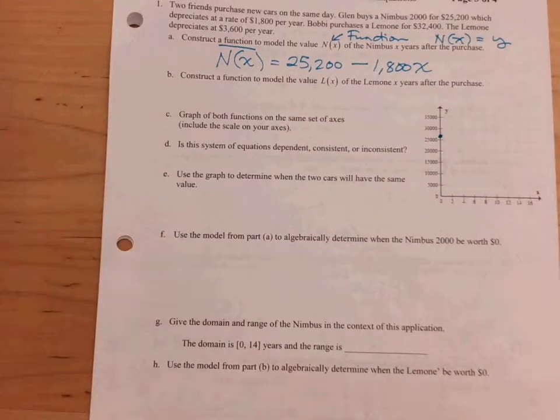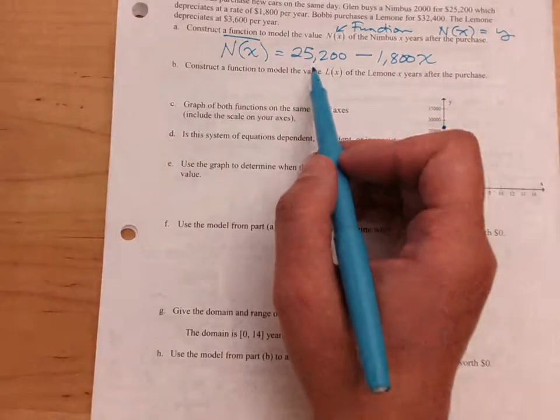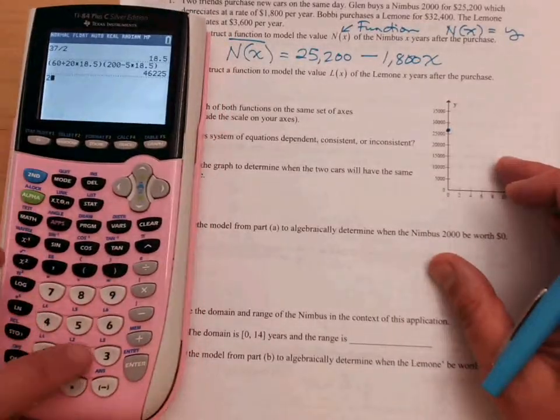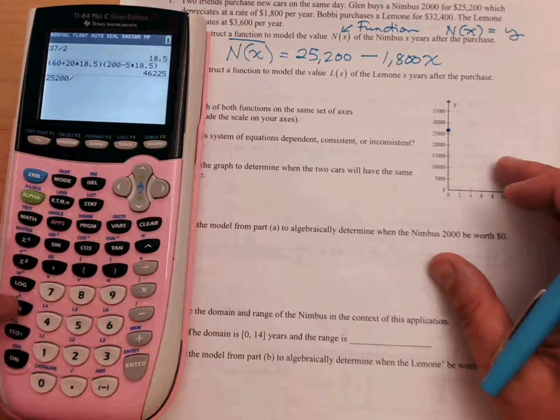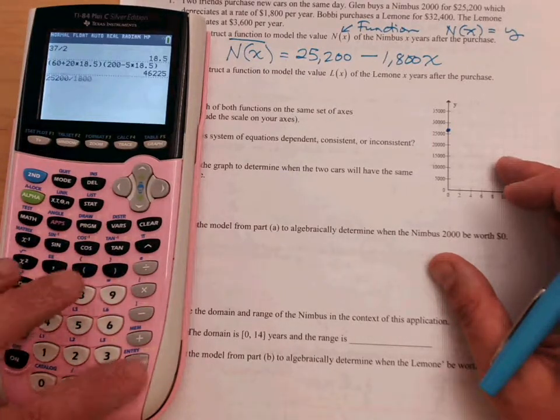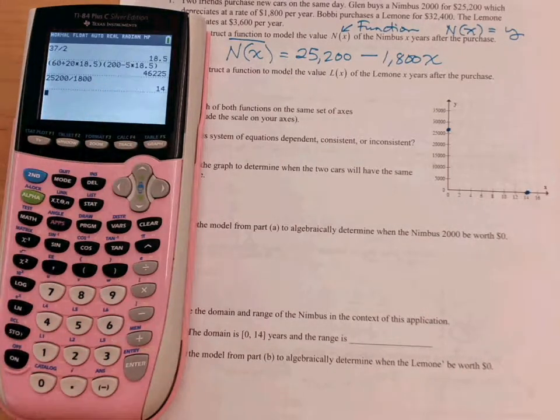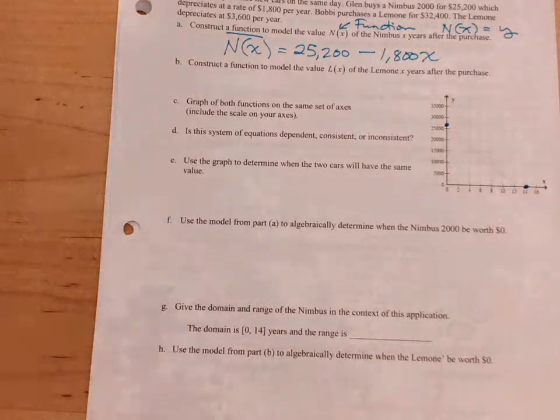What I would suggest we do is figure out how many years it takes for the car to be worth nothing. How would you calculate how long it would take for the car to be valueless? Yes, divide 25,200 by 1,800, because that's going to tell us after 14 years. So you see that little trickiness that I did there?